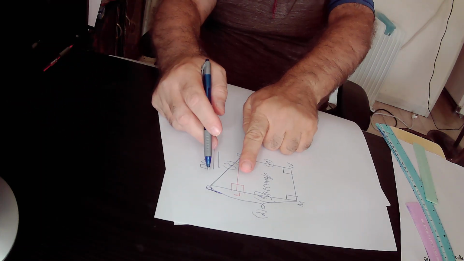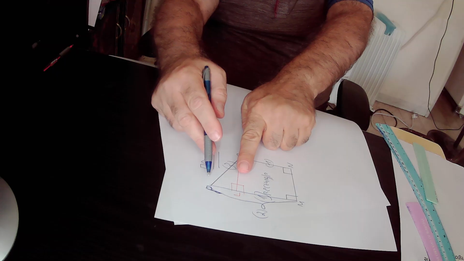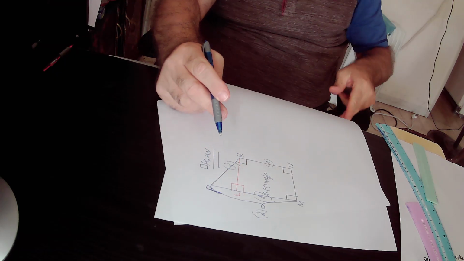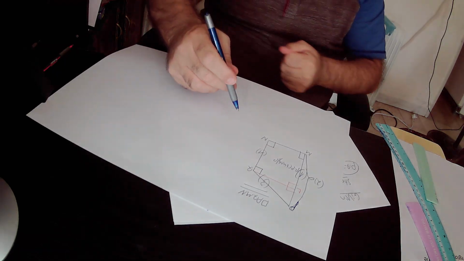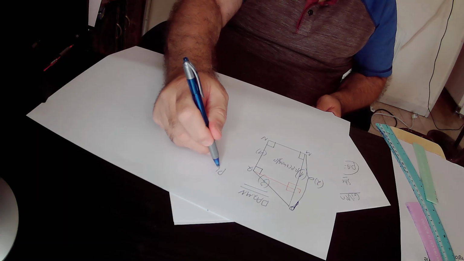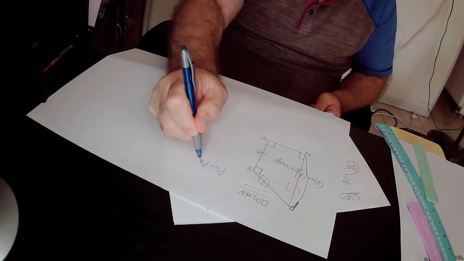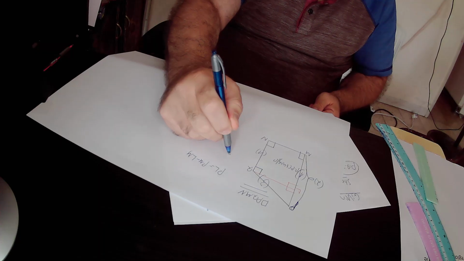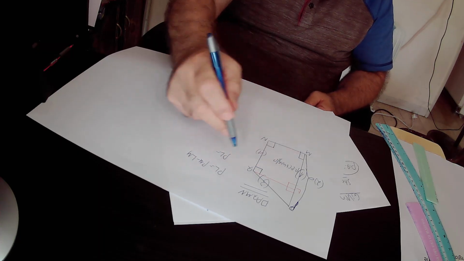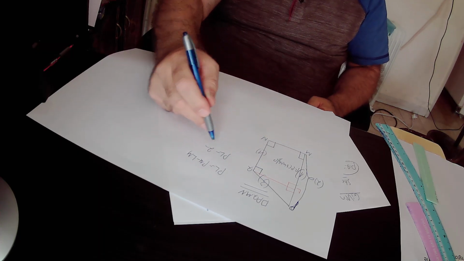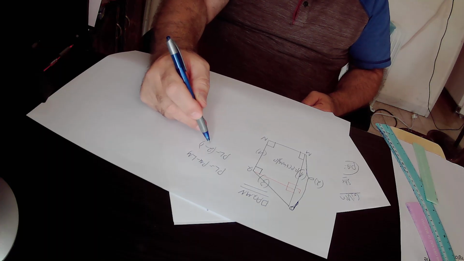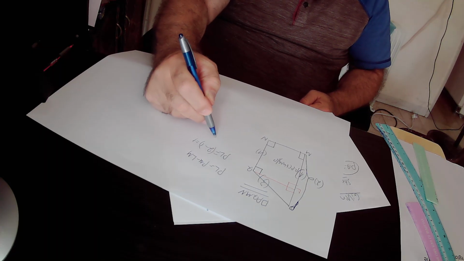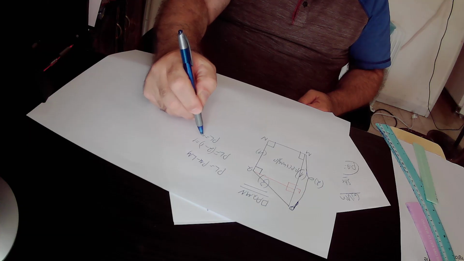So what is the length of the missing line segment PL? PL equals PM minus LM. So PL in total equals PM, PM is 2, minus LM, LM is 1. So in total PL equals 2 minus 1, that is 1. So PL equals 1 unit in its length.